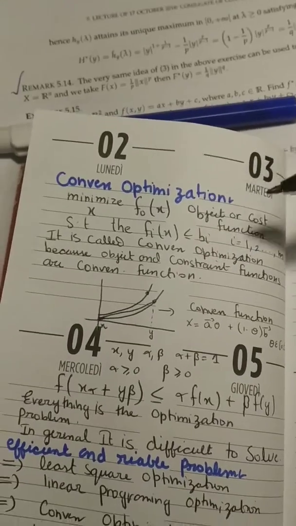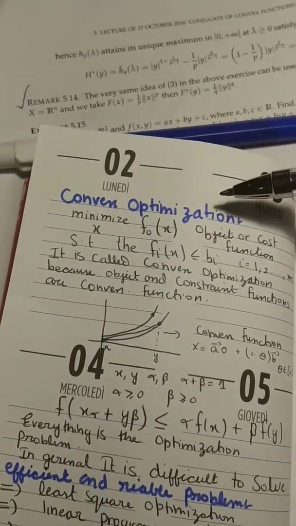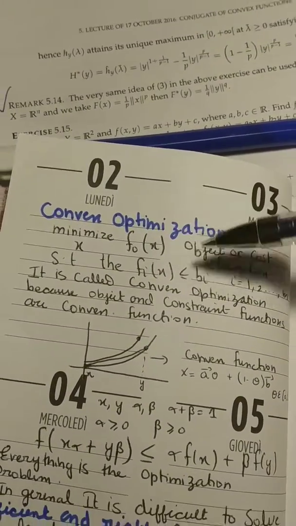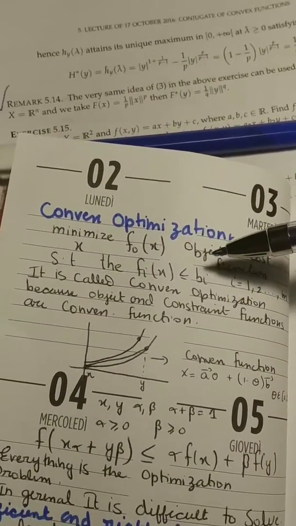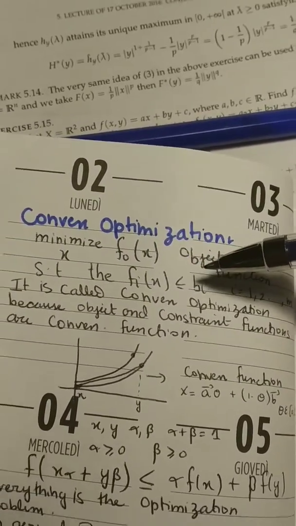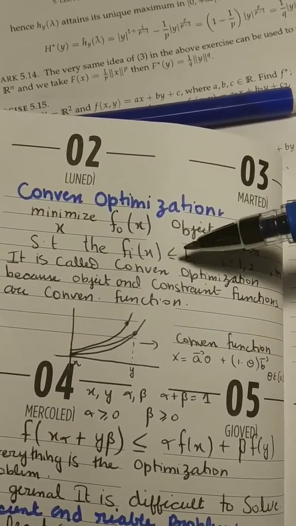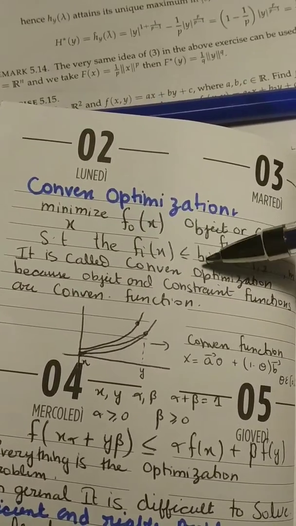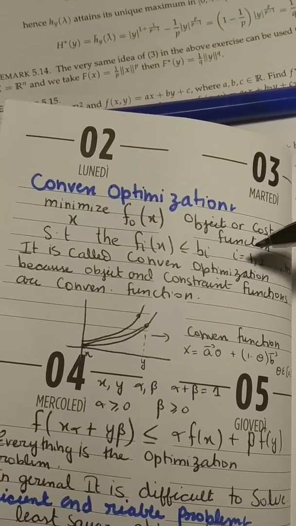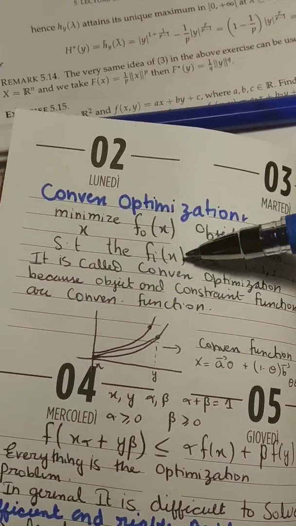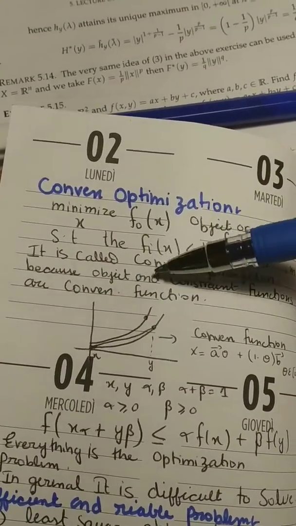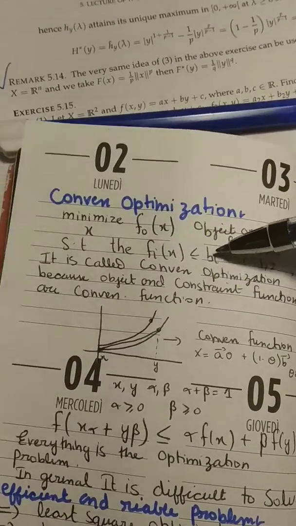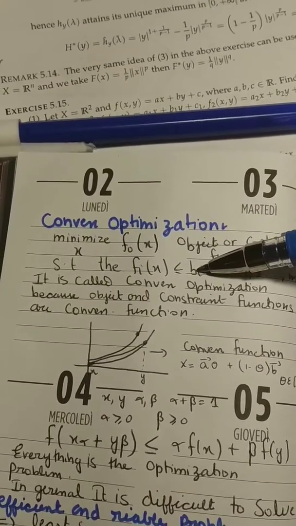In convex optimization, we have to minimize some objective or cost function such that there are constraint functions fi(x) smaller than or equal to bi, where i is equal to 1 to n. It is called convex optimization because the objective function and the constraint functions are convex functions.